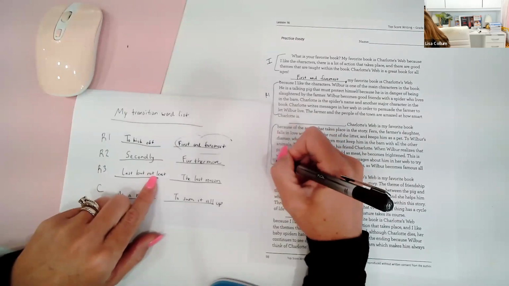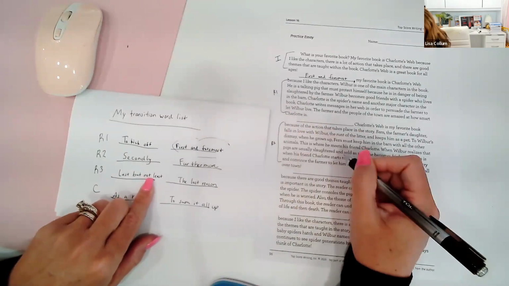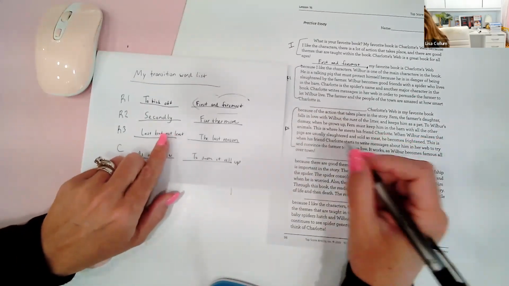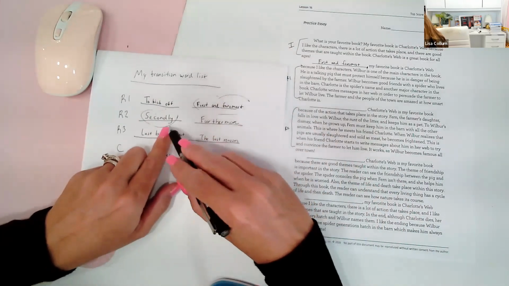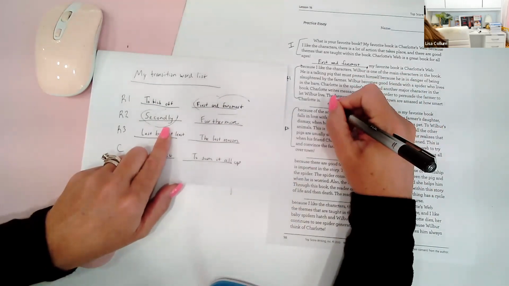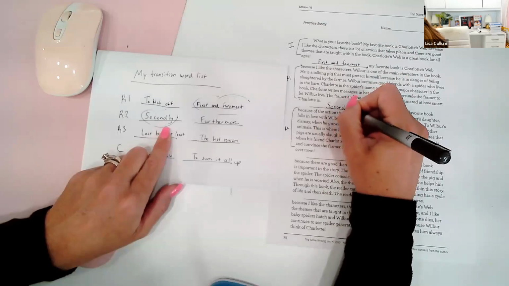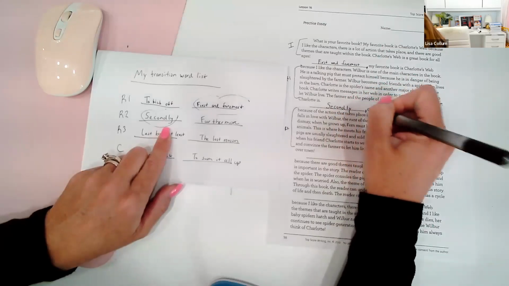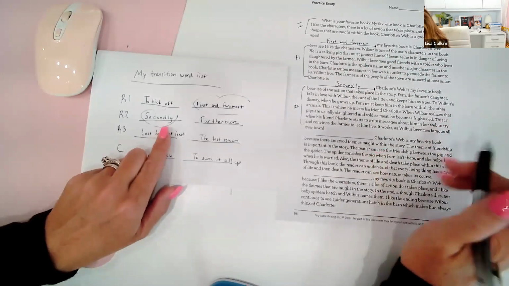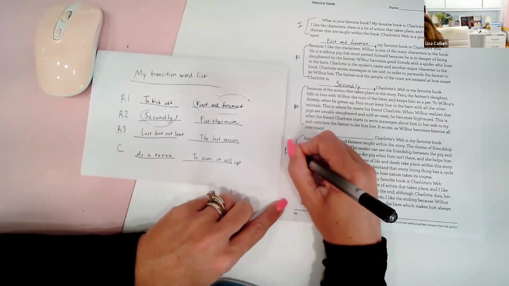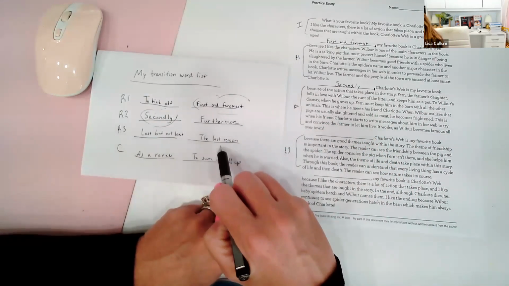R2, which is here, I'm going to choose secondly. I can use secondly or furthermore. So I'm going to do secondly. There's a comma there already. All right. And then for my R3, let's go over to my list. I can use last but not least or the last reason.